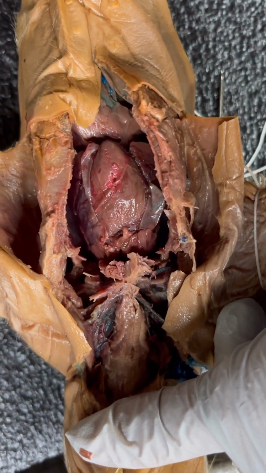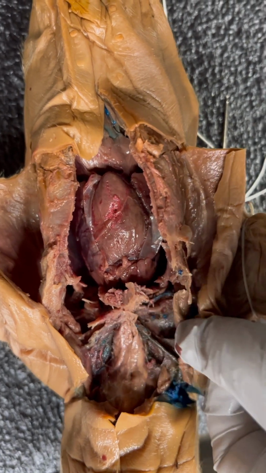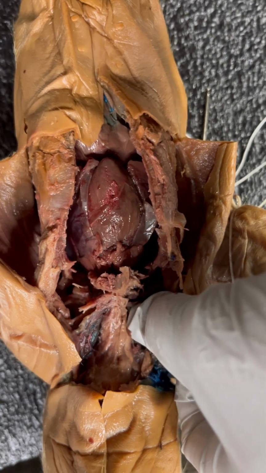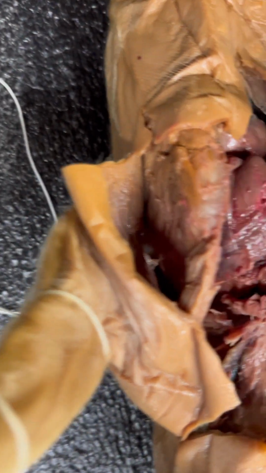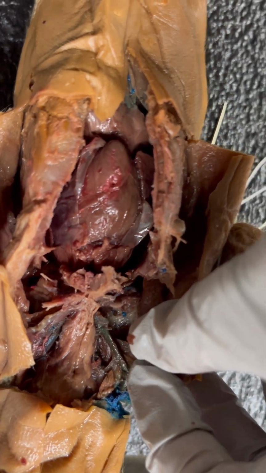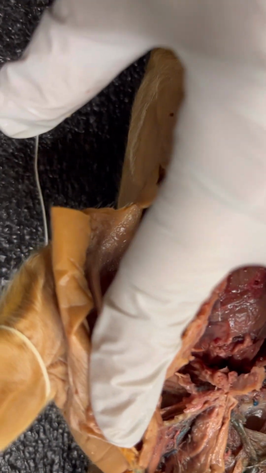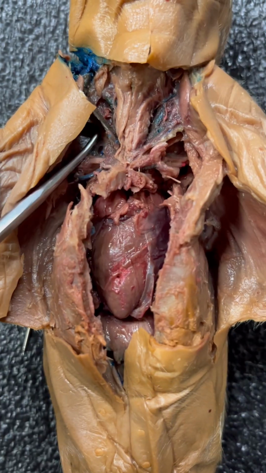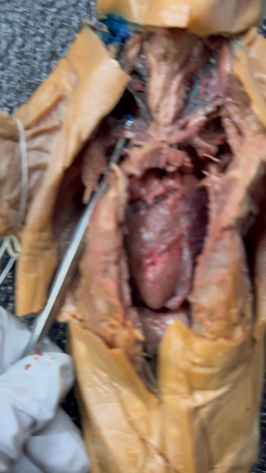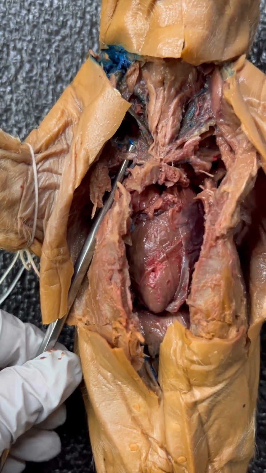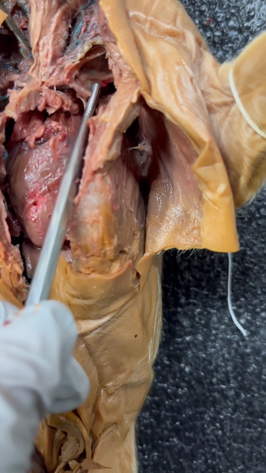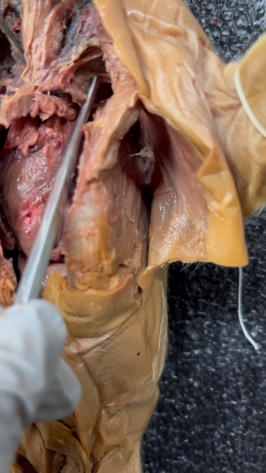You can tell what everything is. You have the trachea here, and then your carotid is right here. And then I have the external vein I cut through on accident. It was right here. And then the internal, so you have the carotid artery, and then right here is going to be the right subclavian artery. Sorry, right here is going to be the left subclavian artery.